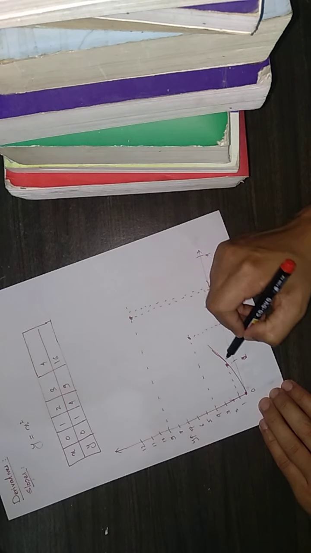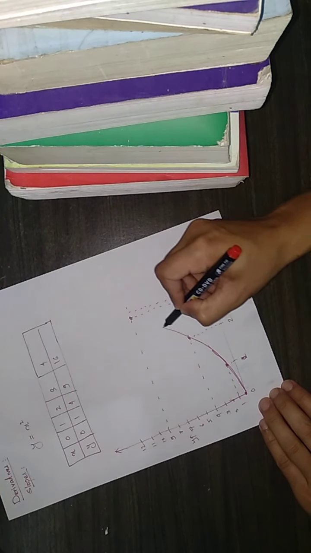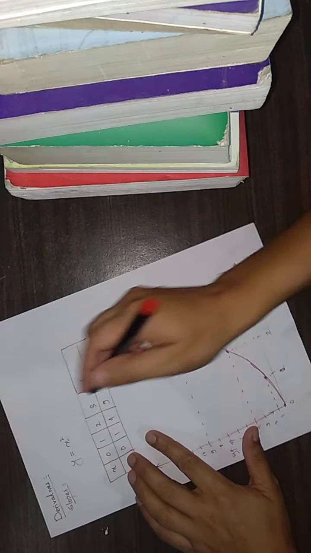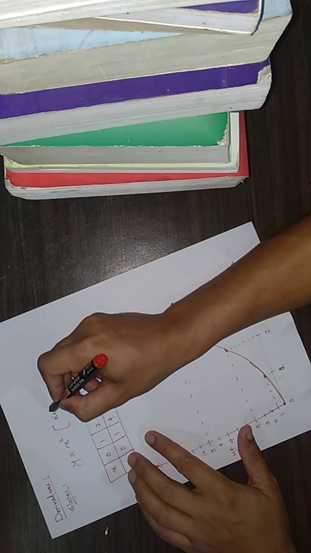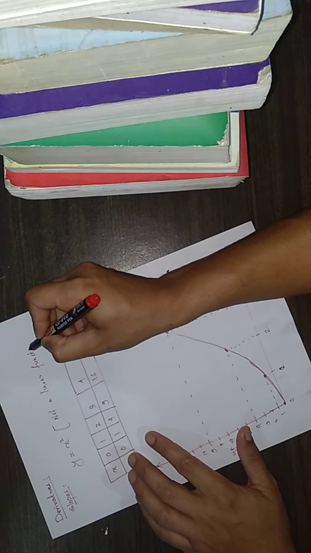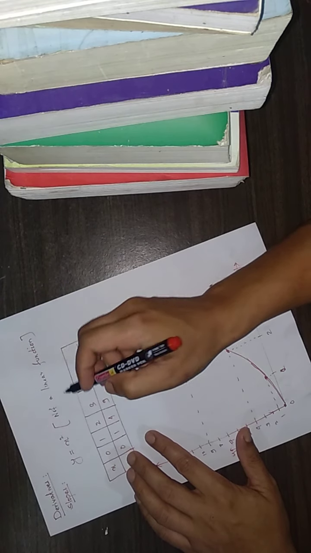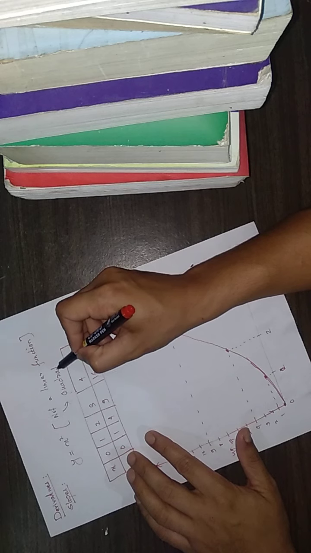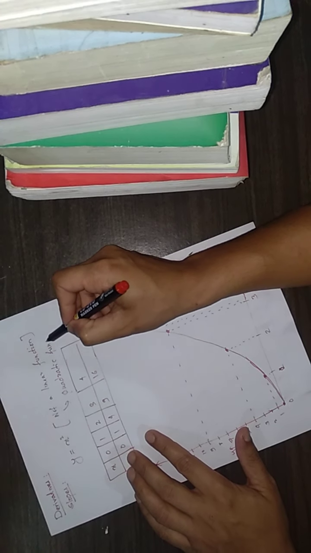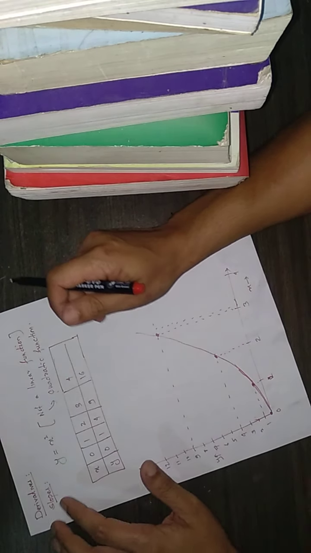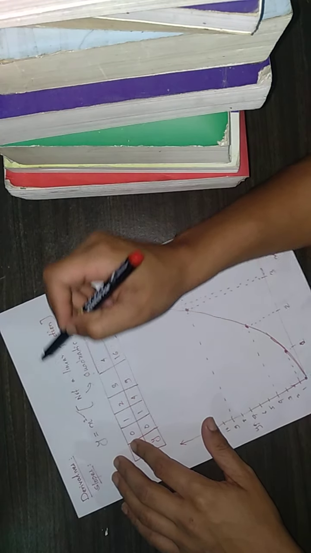So when you join these points, this function is not a linear function. Rather, it is a quadratic function, because y is dependent on the second power of x.